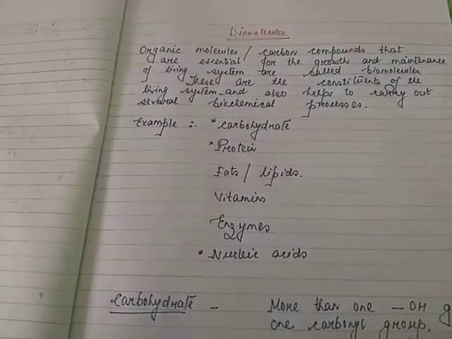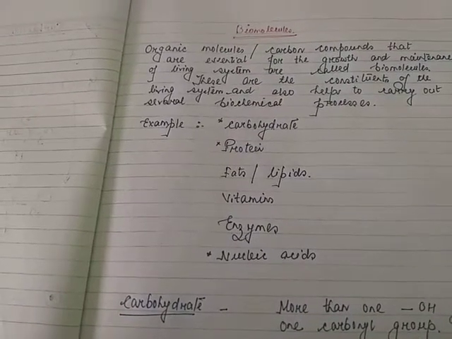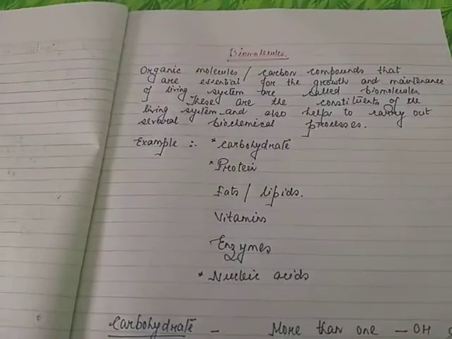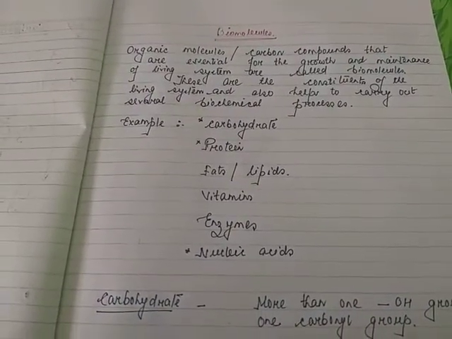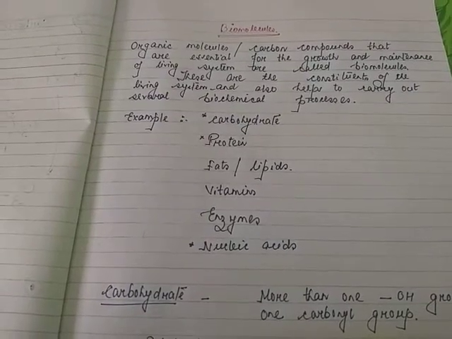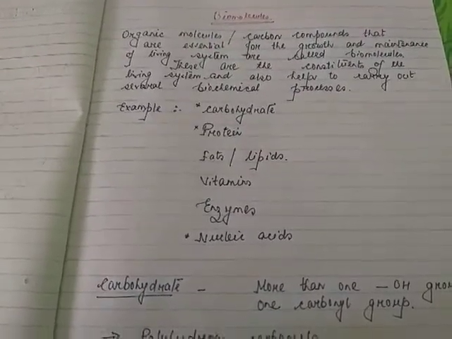Mostly these are enzyme catalytic reactions. So all these biomolecules are helping to constitute the living system, to maintain the whole system of organism, as well as helping to carry out the biochemical processes.